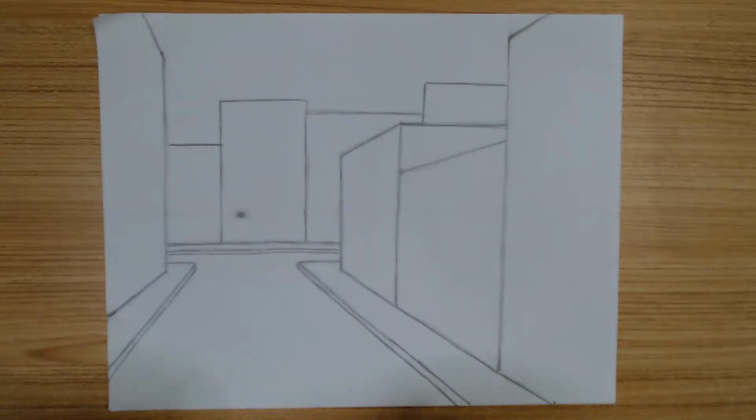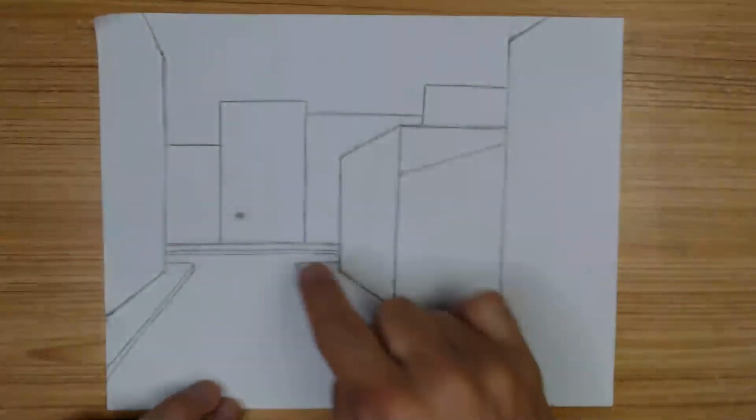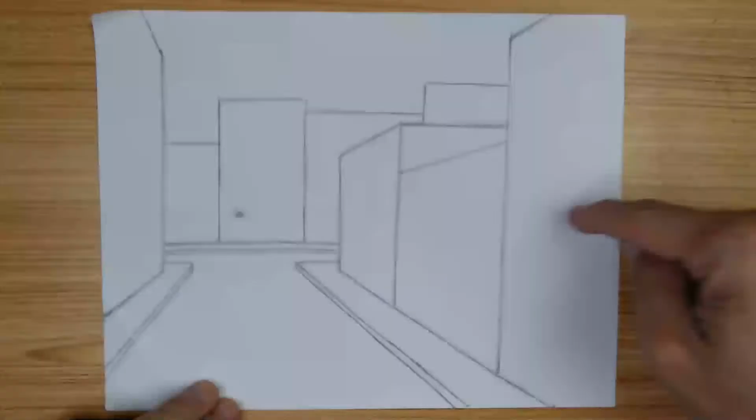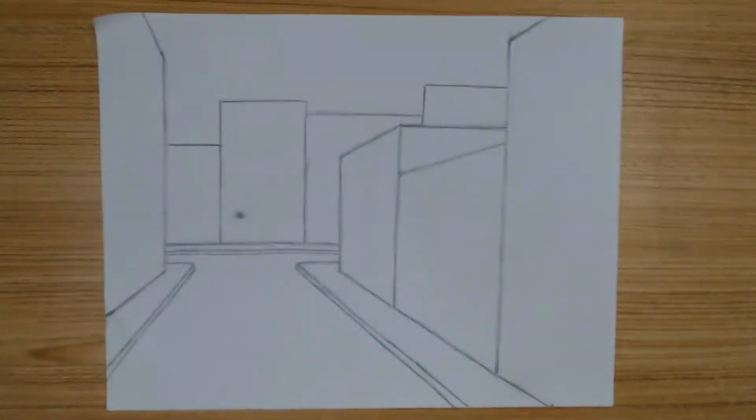So in this case, we're on the road. If you look at this drawing and you're standing on the road, you look ahead of you, and this is what you will see. And the point and the horizon is right at your eye level. Think about it. For this picture, I mean.